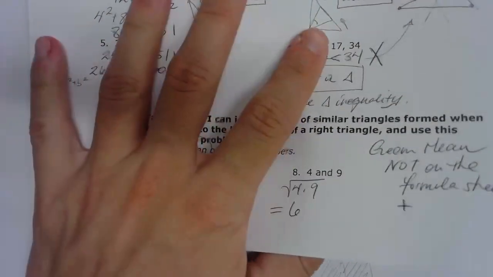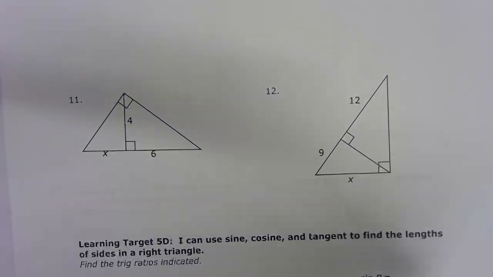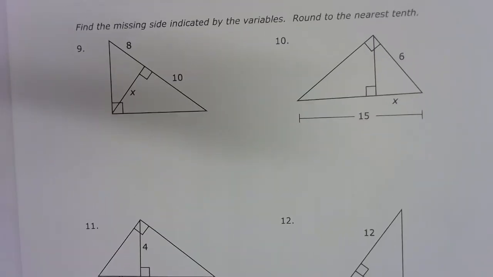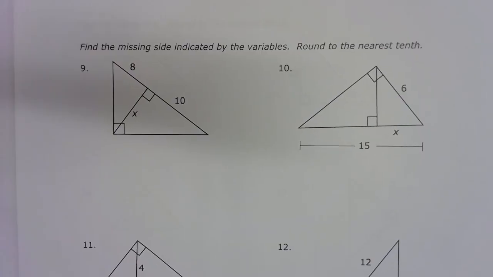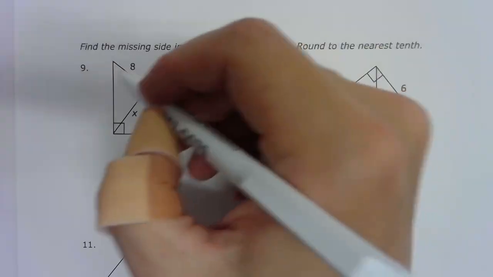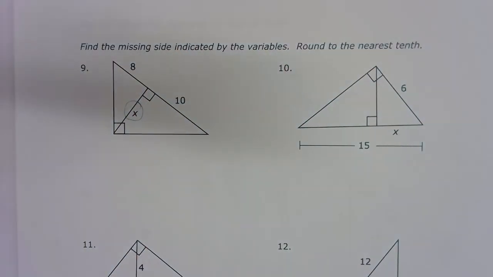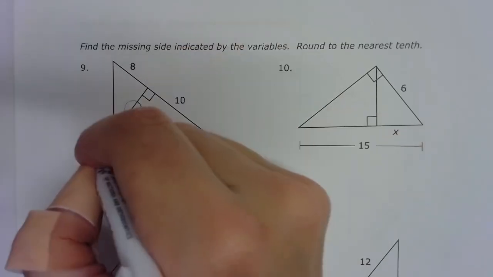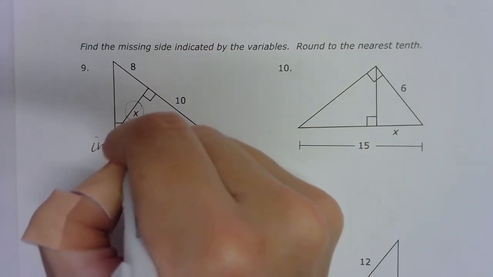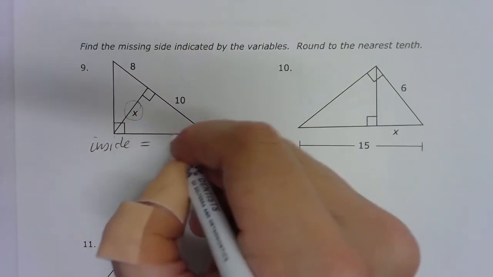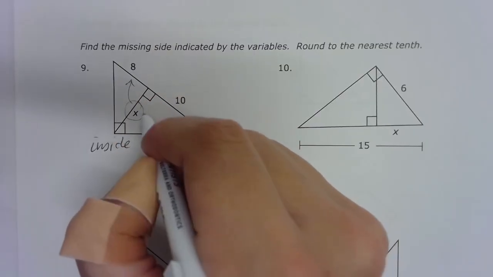Why do we care about the geometric mean? It actually solves more triangles for us. More triangles. Alrighty? To use a geometric mean on a triangle, it's very simple. Show you guys what I mean here. The goal is to find the number that's in the middle multiplicatively, which is what the geometric mean does. So, for example, if I want the inside piece, this inside piece is actually the geometric mean of the left and the right.